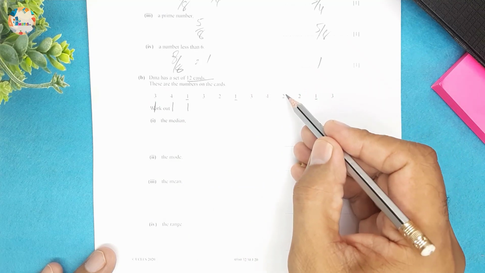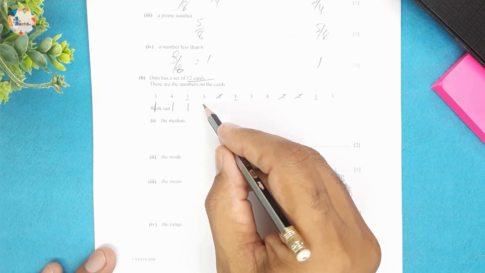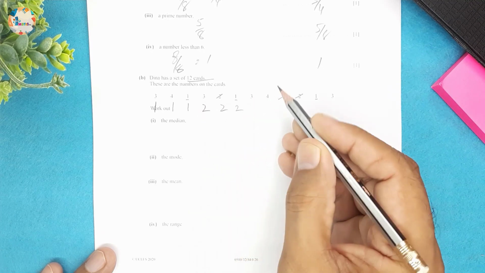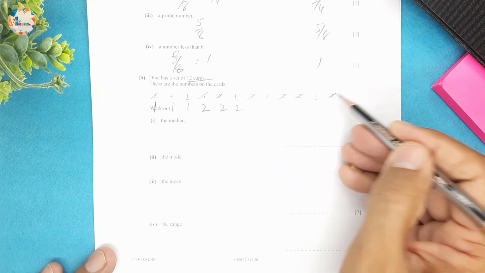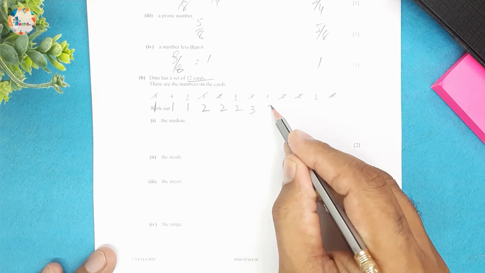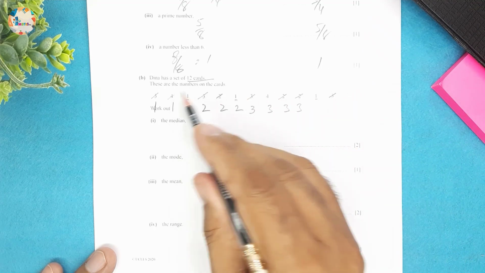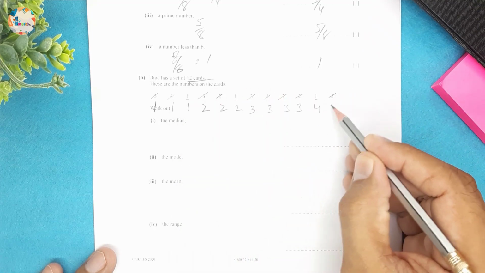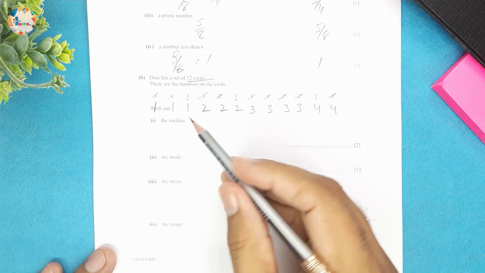So we have 1, 2 and 3, 2s. Then we have 1, 2, 3 and 4, 3s. And there are 2, 4s. So for the median, we require the middle number.